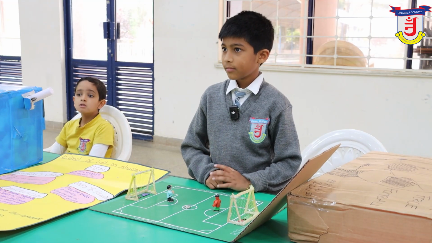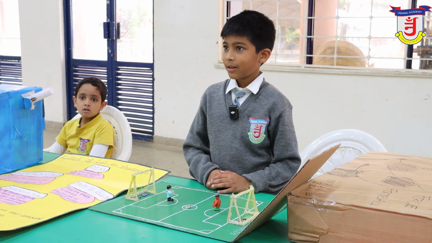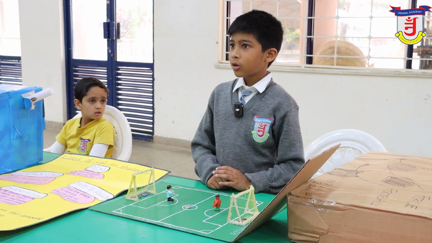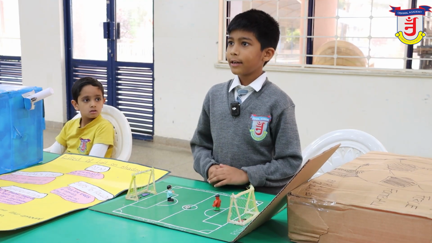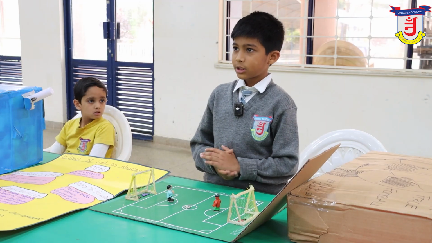Do you think the Earth is a magnet? Yes. Why? Because the Earth's core is made of iron and nickel that are magnetic materials.